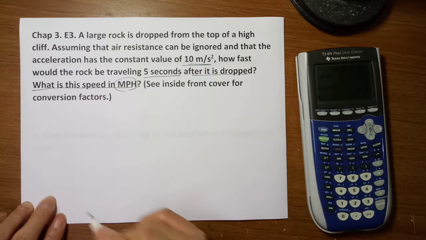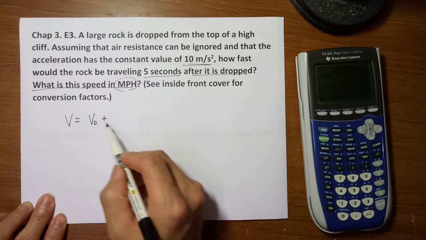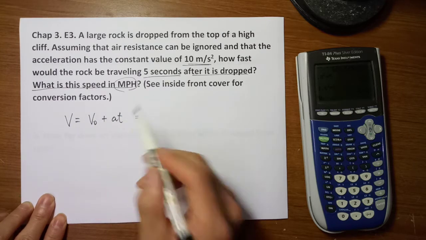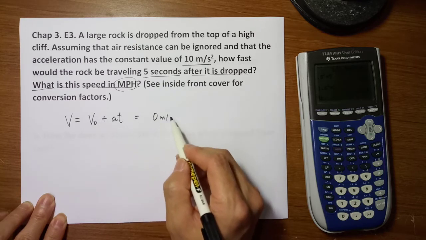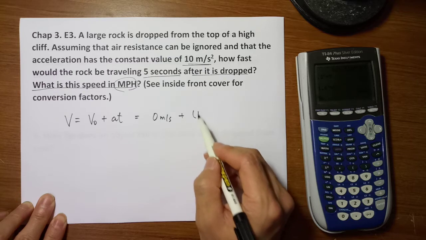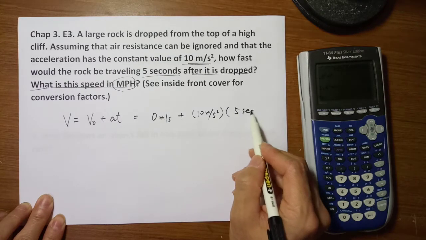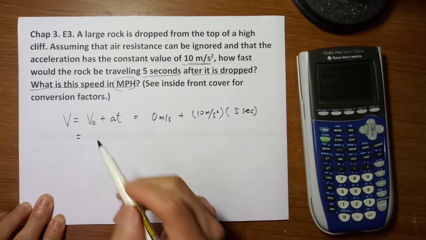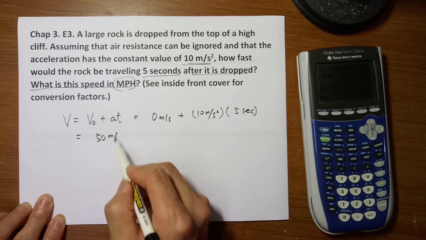Okay, this velocity equals v0 plus at. v0 is 0 plus a is 10 meters per second squared, t is 5 seconds. So your v becomes 50 meters per second.